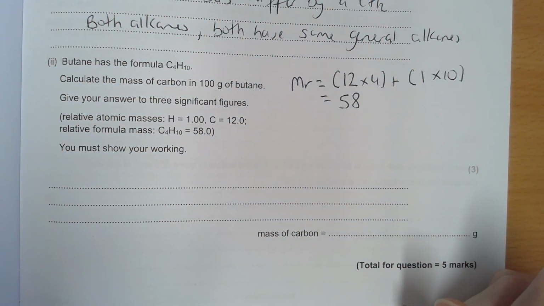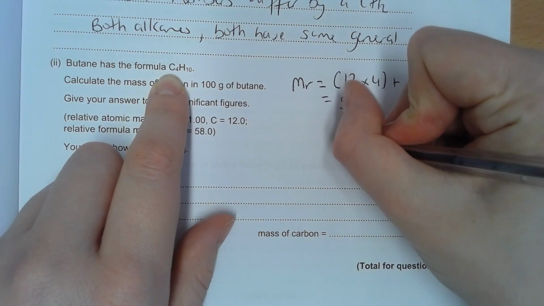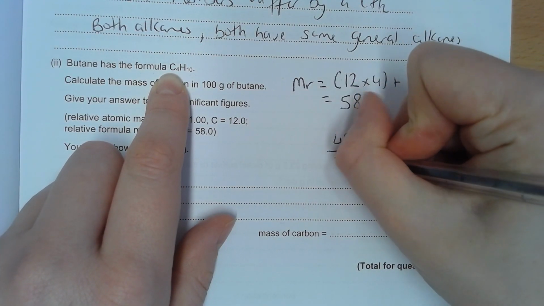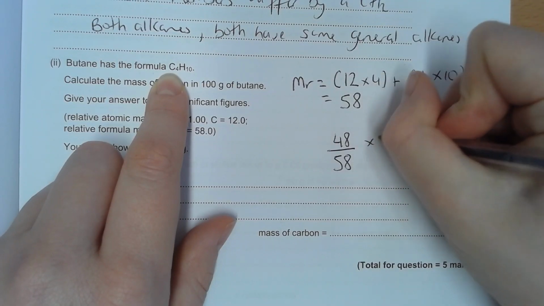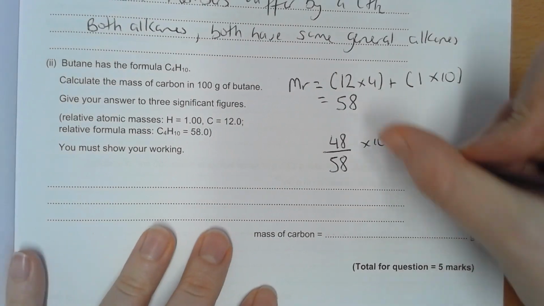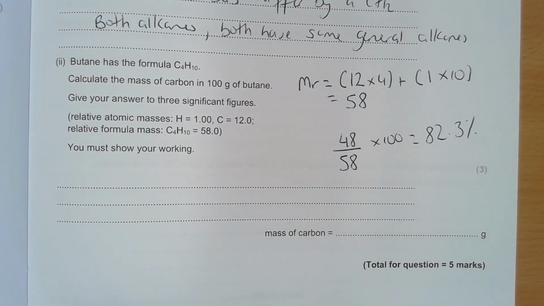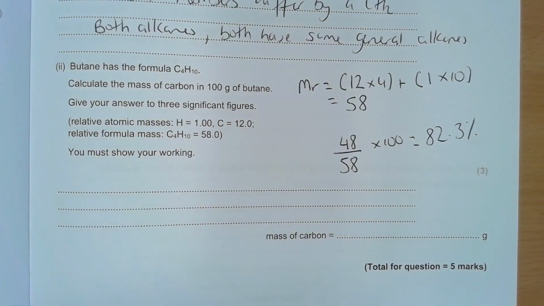But how much of that is from carbon? Well, carbon is 4 times 12. Carbon is 48 out of the 58 of butane. If I work out the percentage mass, I can see that 82.3% of butane is made up of carbon.